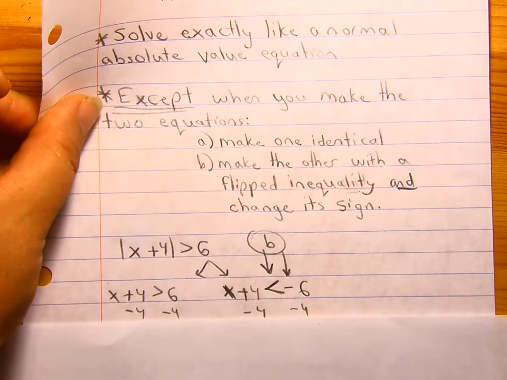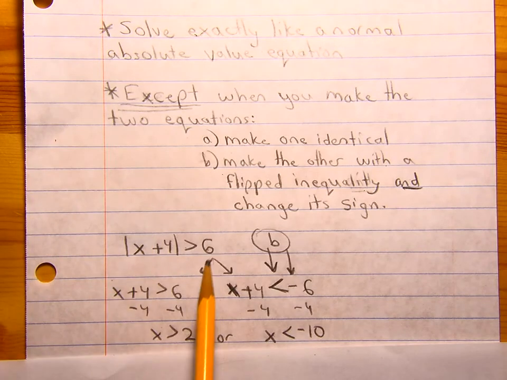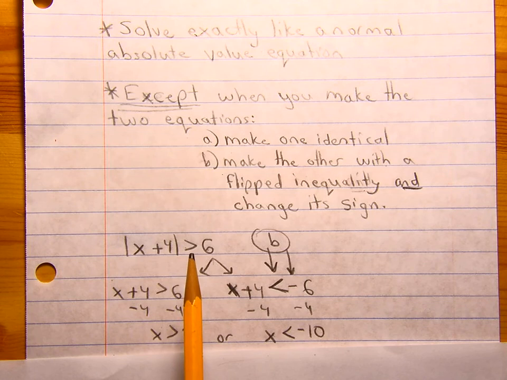So if you had an absolute value that looks like this, traditionally you would just do a positive 6 and a negative 6 is what that value would equal. But since we're not dealing with an equation, we're dealing with an inequality, you're going to do one exactly like the normal problem, and then you're going to do one where you change the inequality sign as well as the actual operation sign, the positive and negative.